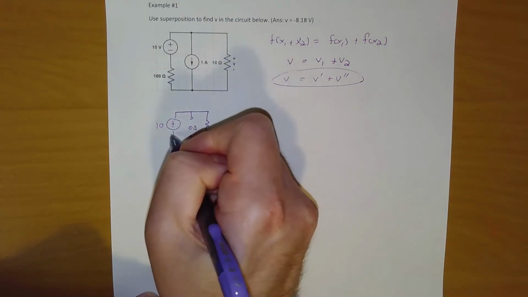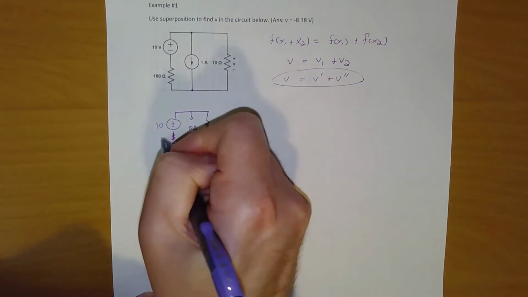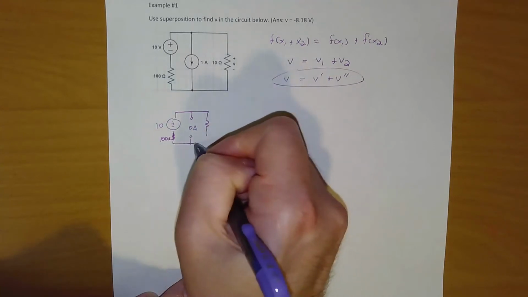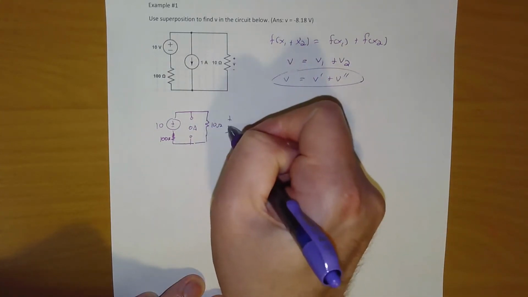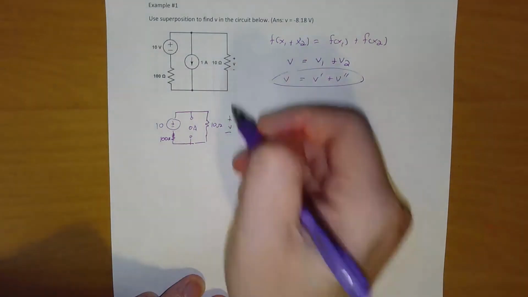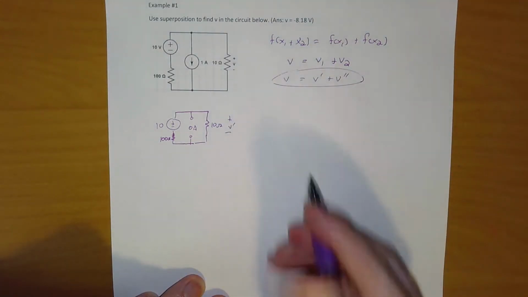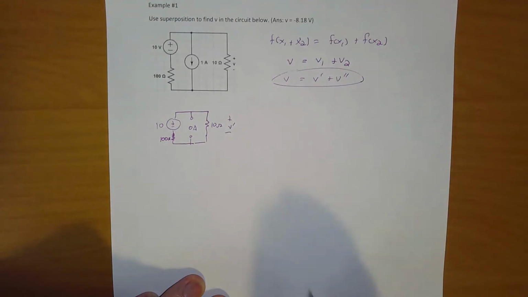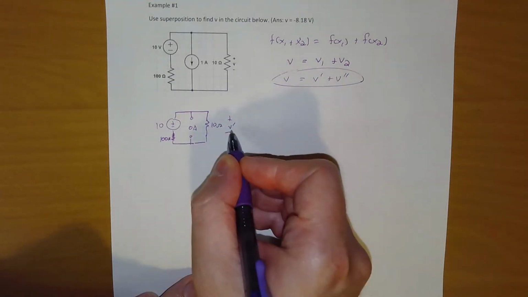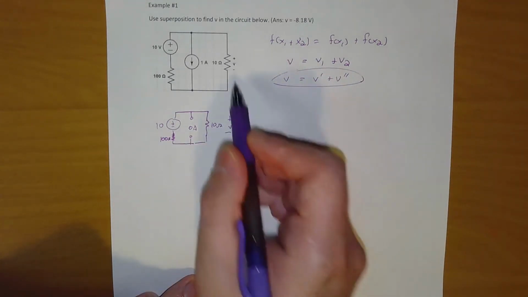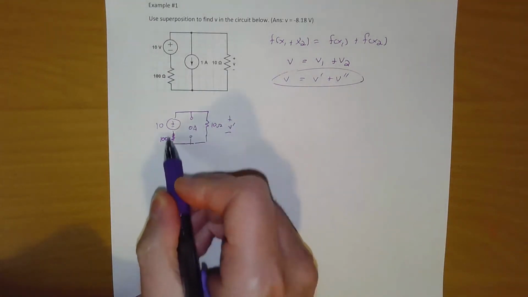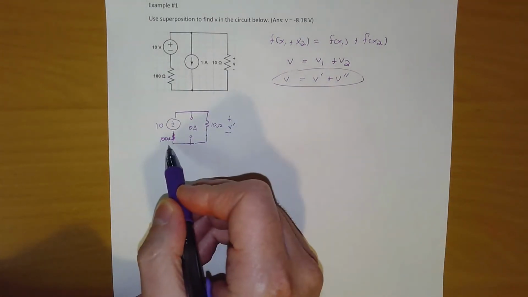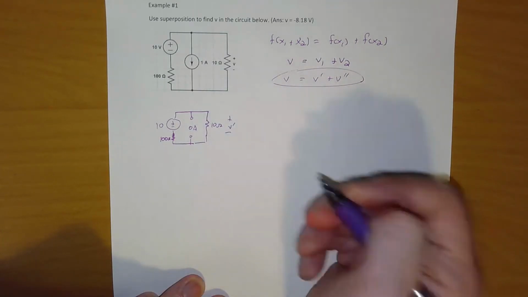Oops, I forgot to add our resistor. There's a resistor here, it is 100 ohms. We have our 10 ohm resistor here, and we have our voltage across it. This is not the entire voltage V, so I'm going to call this V prime. You could also call it V1 if you wanted to. Our goal now is to find V prime, which will be how much voltage is caused by the 10 volt source. You'll see that we have some resistors in series. This is a voltage divider problem.